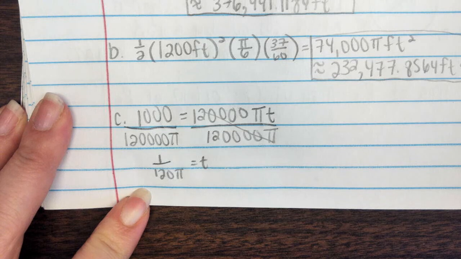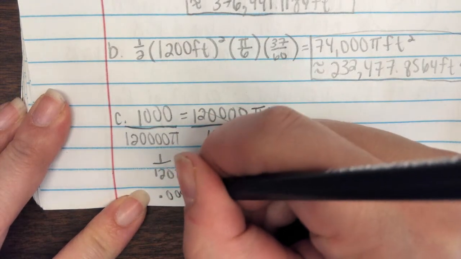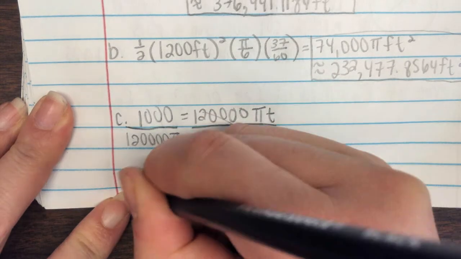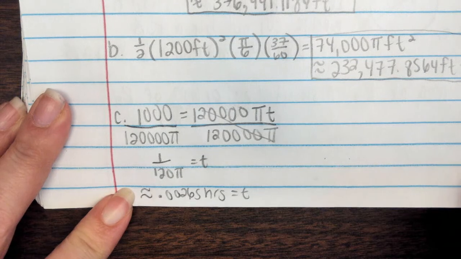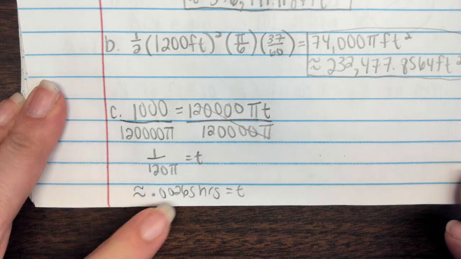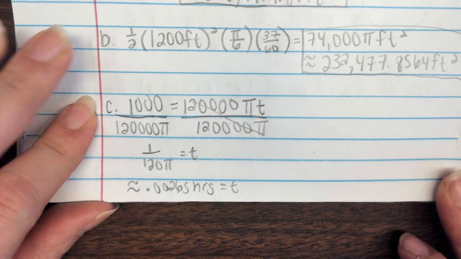And I want to actually be able to wrap my head around that. So this is going to end up being 0.00265 hours, right? So that's what this ends up being. But they want to know how much time is required to drip. They said time. I guess you could leave this, but I don't know about you guys. I don't know what 0.00265 hours is.